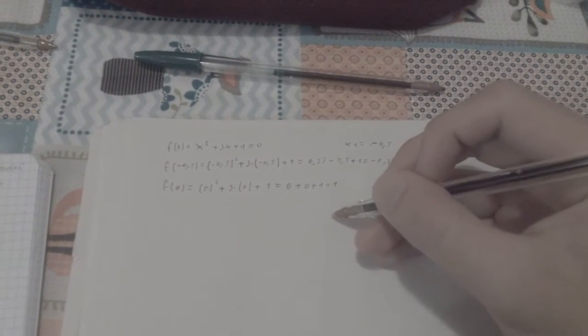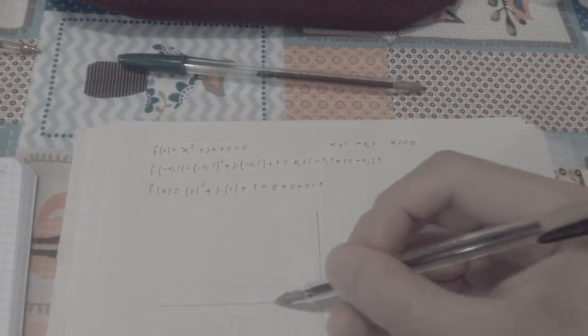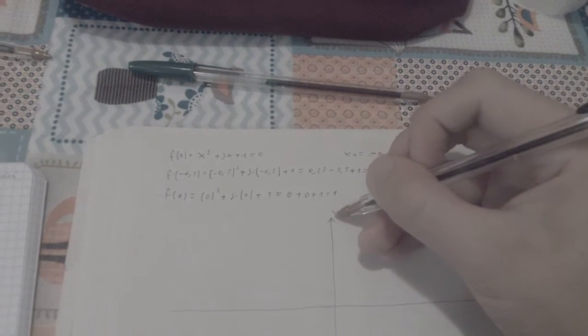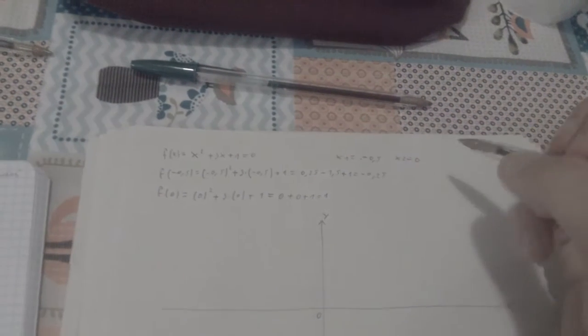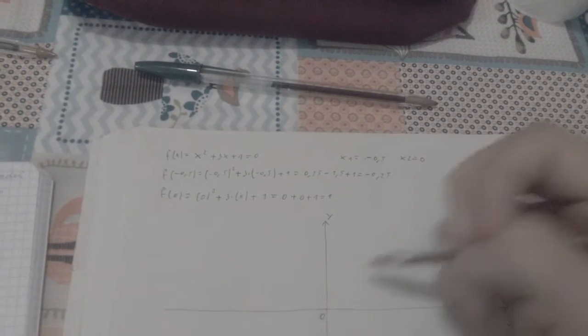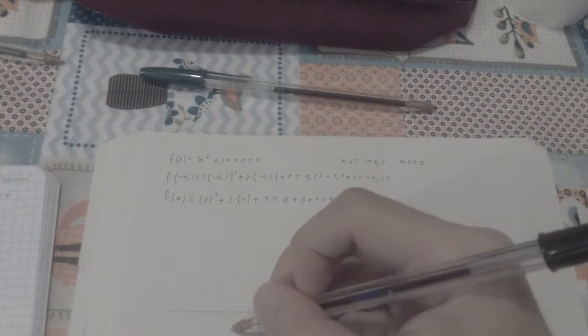So we can draw the sketch of our graph. X, Y, this is the 0. Our starting points are 0, here at the origin, and negative 0.5, which I'm going to draw here.